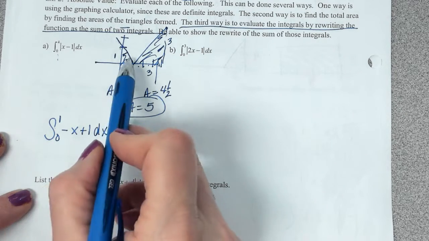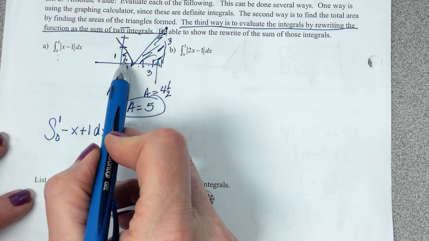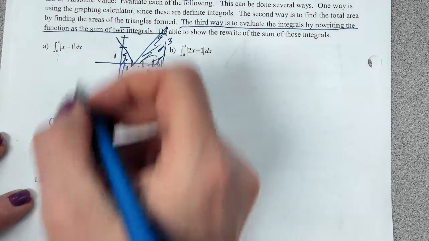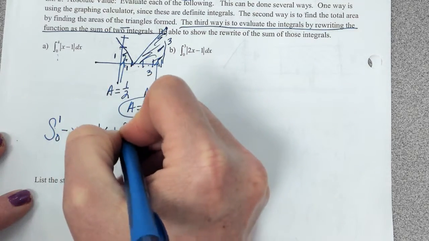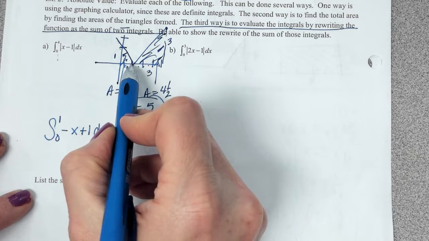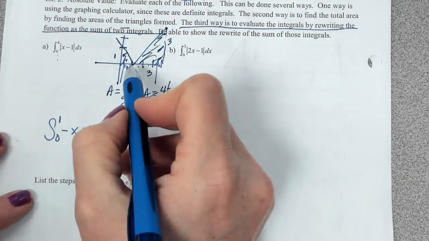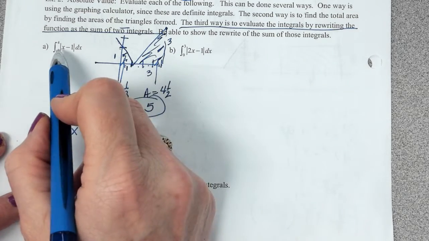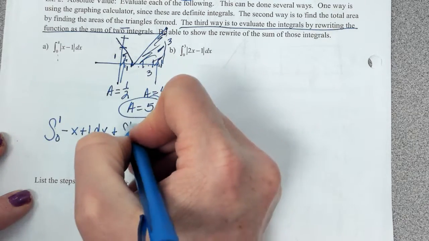This right here would tell me that area. To represent this area, I would have to say plus the integral. Where are we starting now? What x value is this? 1. And what are we going out to? 4.